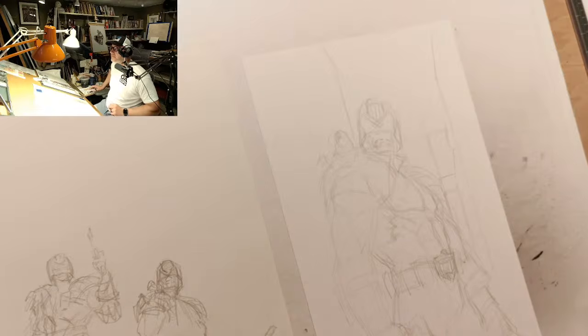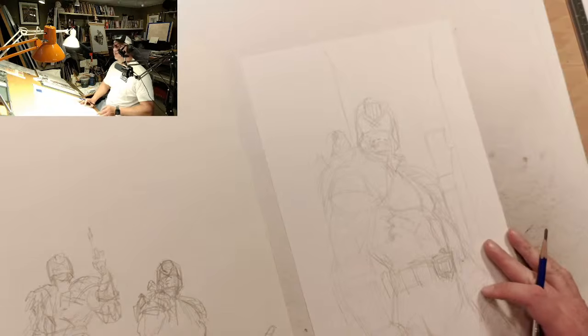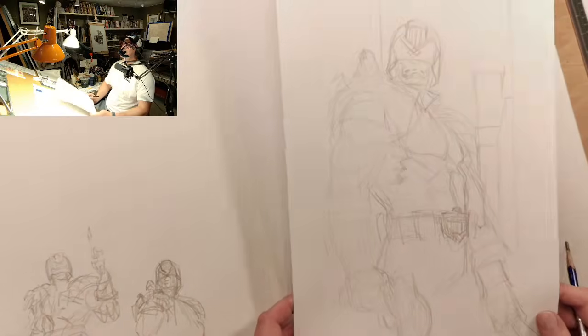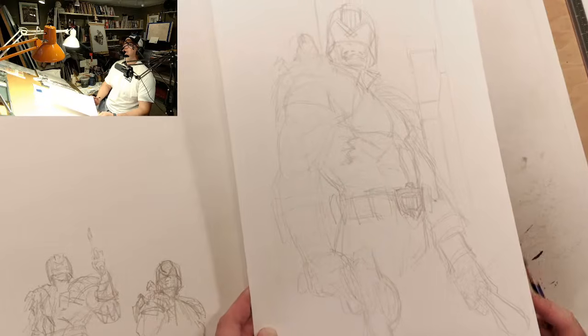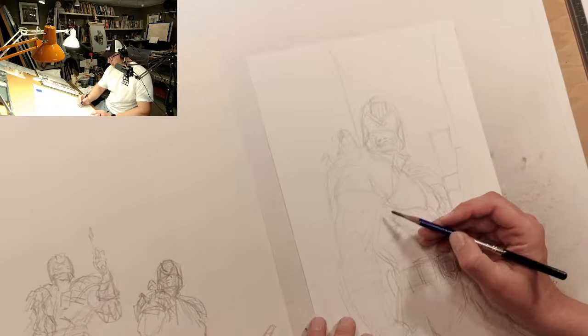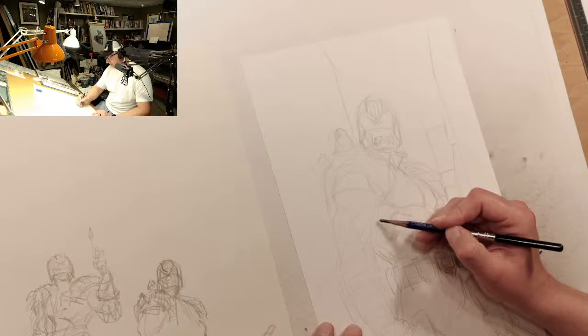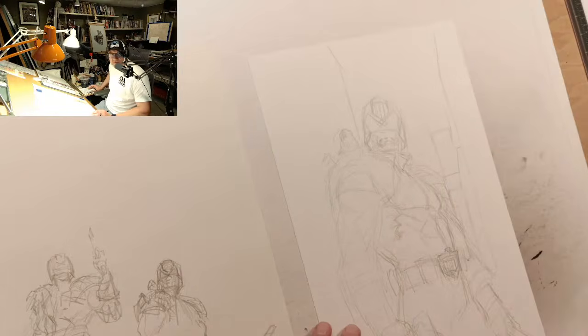Okay, what's up, JP? Yeah, I'm trying to get this dread figured out, but I don't know. It's something. It's definitely a work in progress here. Trying to get a good reference for the stupid bird.